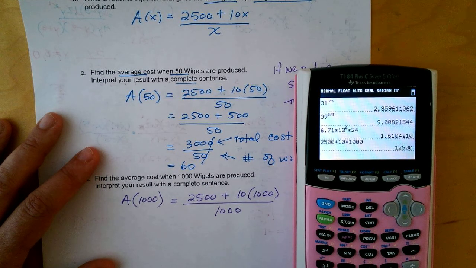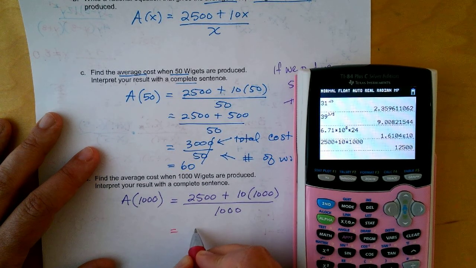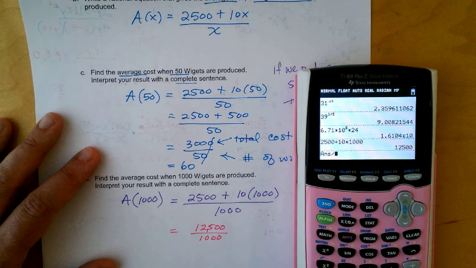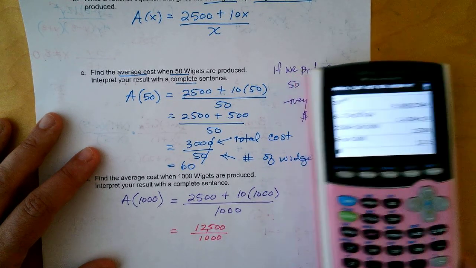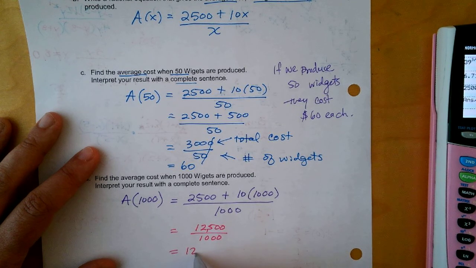That's my total cost right there. If I produce 1,000 widgets, it's going to cost me $12,000. There's where my comma is. Divided by 1,000. Now if I divide that by 1,000, I get 12.50.